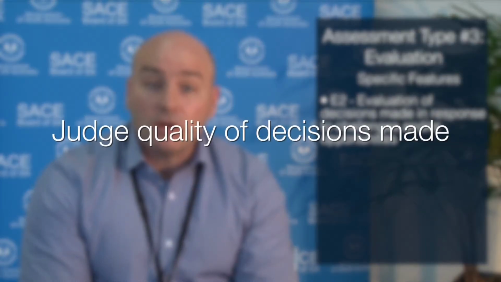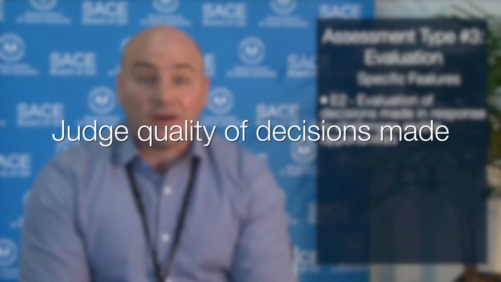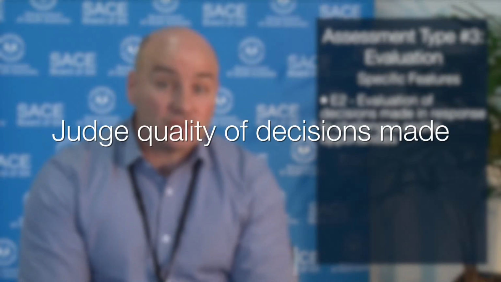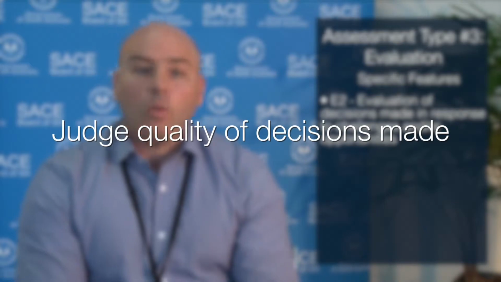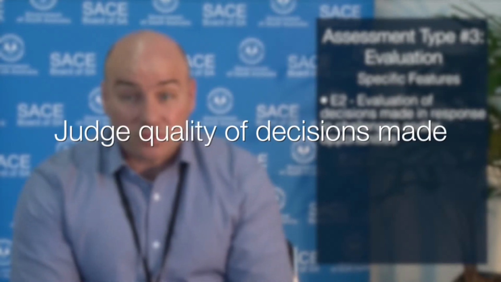The E2 criteria is a new criteria in Research Project B introduced in 2014. E2 is an evaluation of decisions made in response to challenges and or opportunities. An evaluation of decisions made. They need to judge the quality of the decisions that they made. They need to judge whether what they did in response to this challenge or opportunity was appropriate or effective or not, with examples.